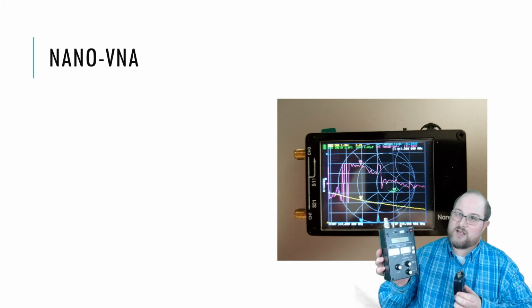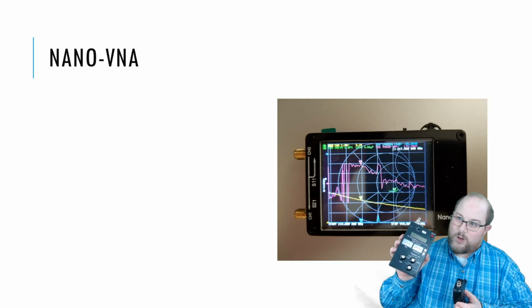Both the MFJ 226 and this MFJ 269C are made for amateur radio. They also have a hefty price tag. I looked at similar models. These range between around $300 to $500. And this digital analyzer, this is the MFJ one, so it's at the low end, is around $300.